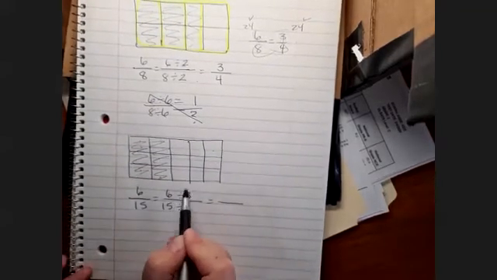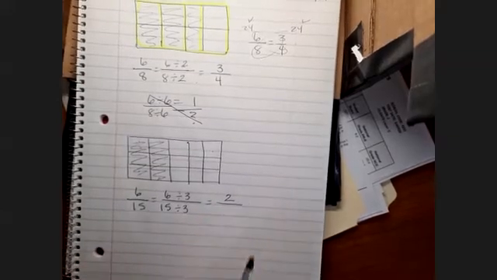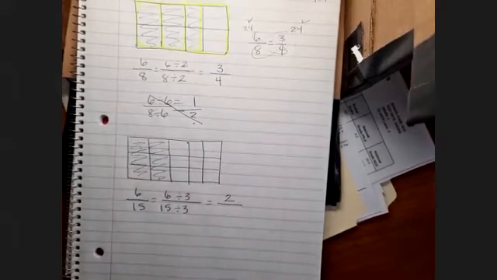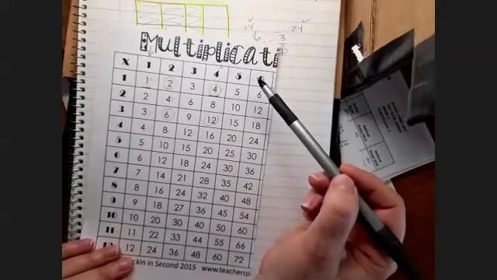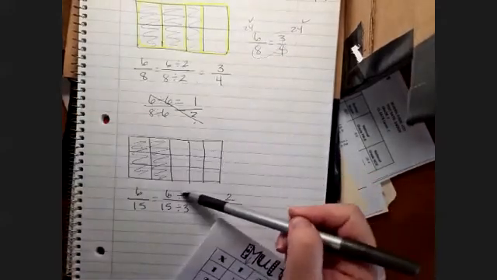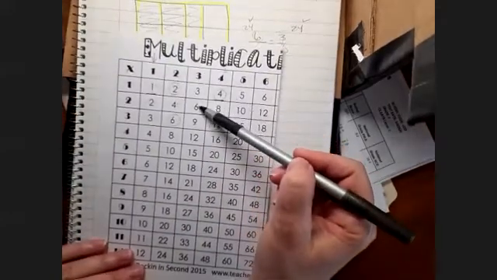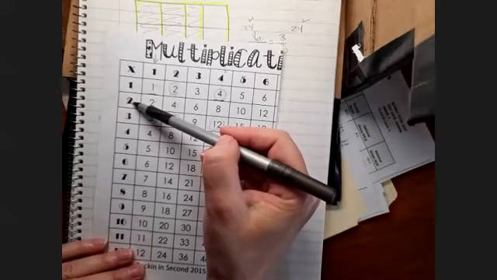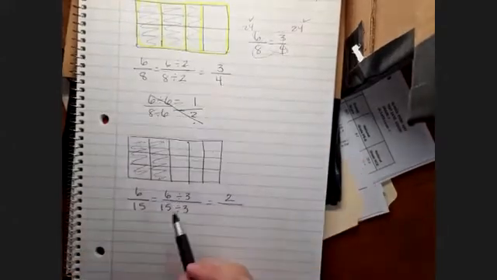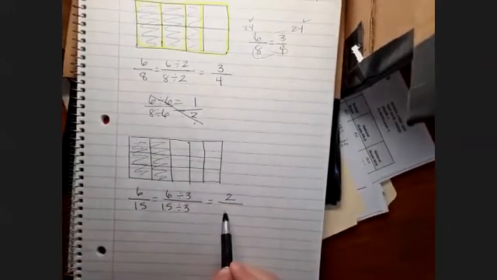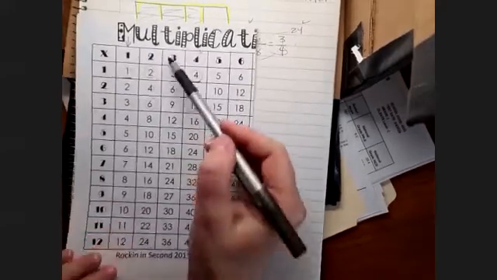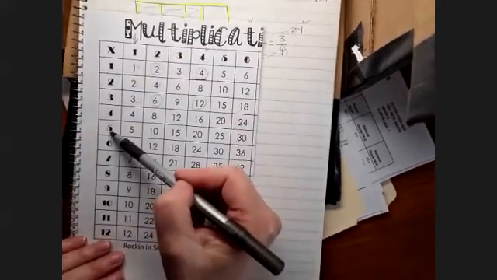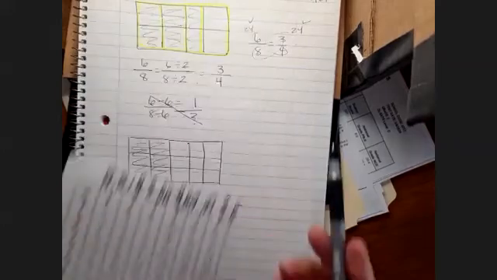Okay, so 6 divided by 3 is 2. So you can use your multiplication chart if you don't know. So if I find 6 down the 3 columns, and I move over, I can see it's 2 because 2 times 3 is 6. 15 divided by 3, I should know what that is. That's 5. But if I don't, I look down the 3s column and I look for 15, and then I go over and it's 5 because 5 times 3 is 15.